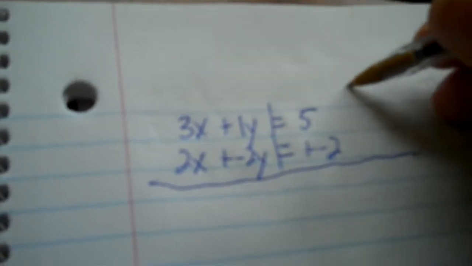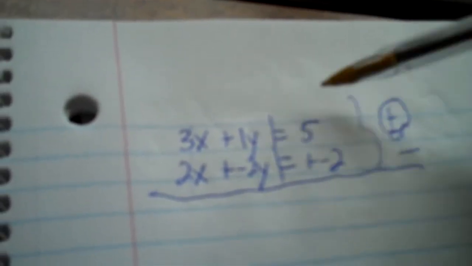We need to put the 1 plus or minus. Try to plus 3 plus 2. Remember, you're putting these together and these together. You don't really care what happens over here. It's all about the x's and the y's. So 3 plus 2, that's 5. How about 1 plus negative 2? That's negative 1. So the plus don't work.